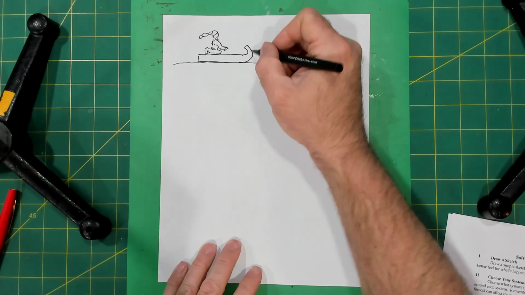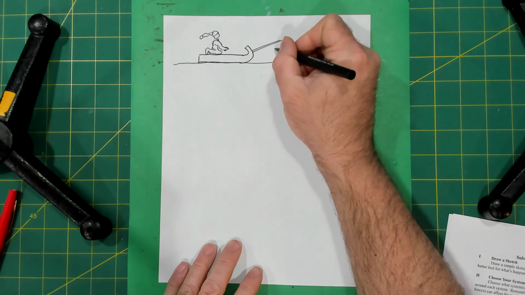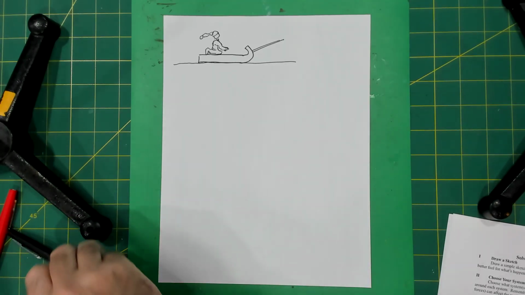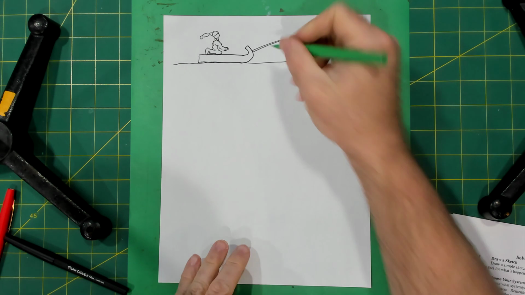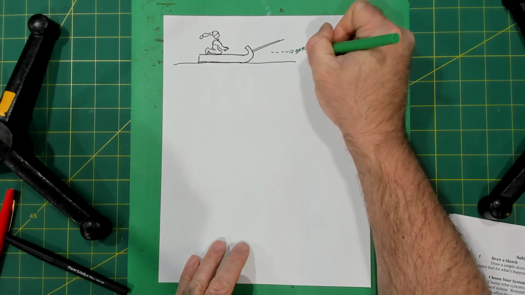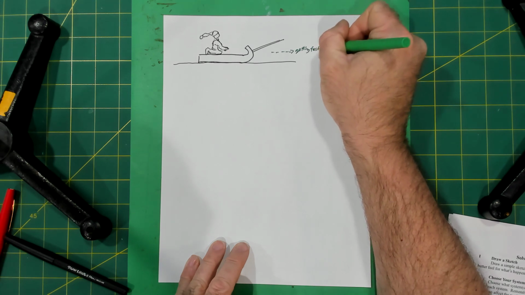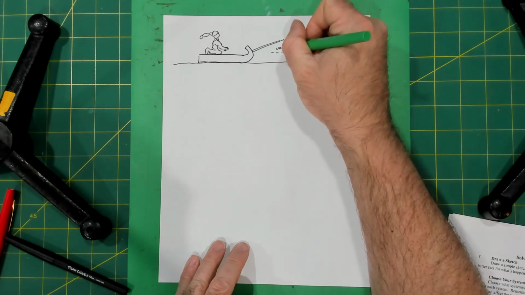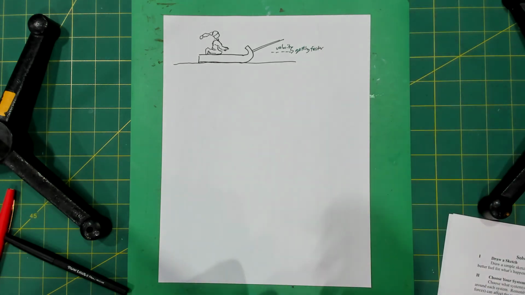The sketch does not have to be that fancy. I'm exaggerating here for our purposes. But we've got this child sitting on the sled. Maybe they're hanging on for dear life. But anyway, a rope, right? And this thing is going to the right, getting faster. Okay, and this arrow is to represent the velocity that we're moving to the right, getting faster.